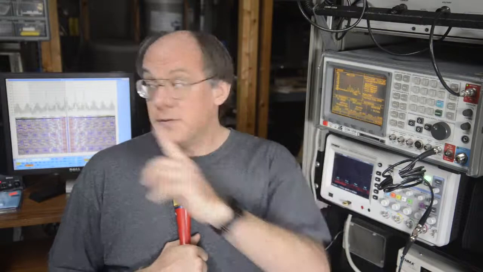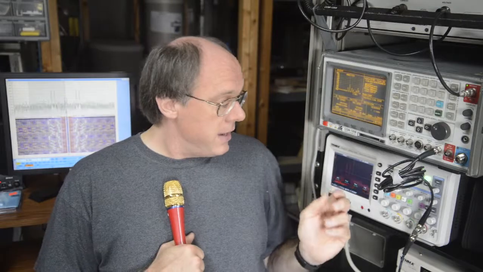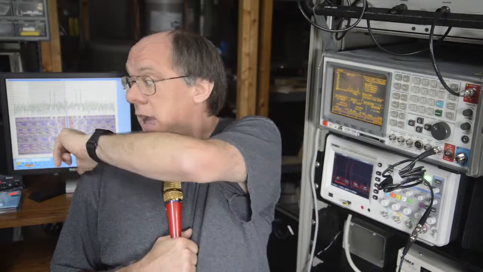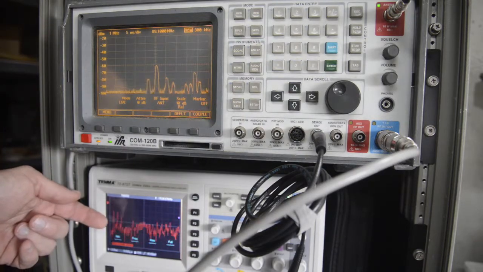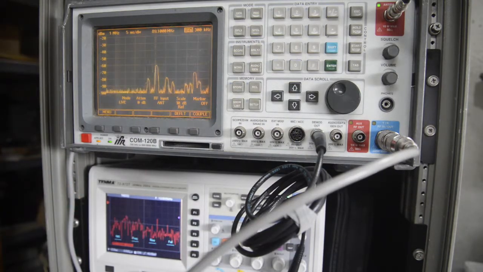I have three examples of spectrum analyzers right here. An RF spectrum analyzer, a baseband spectrum analyzer, and your SDR program is a spectrum analyzer. I said RF spectrum analyzer and baseband. Well, what do I mean by that? It's what kinds of signal they're trying to measure.